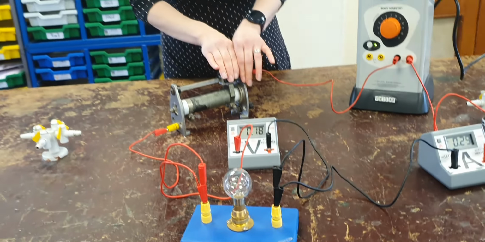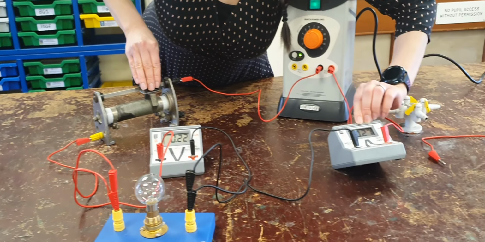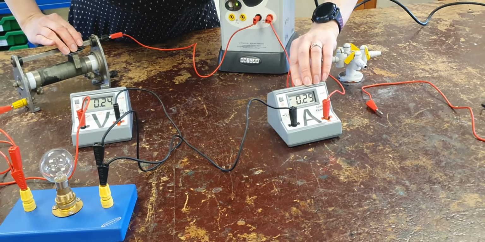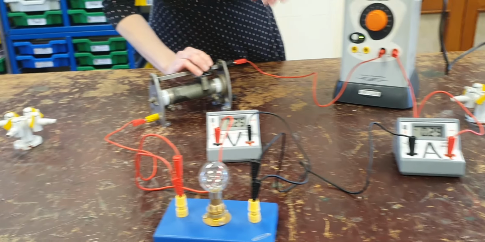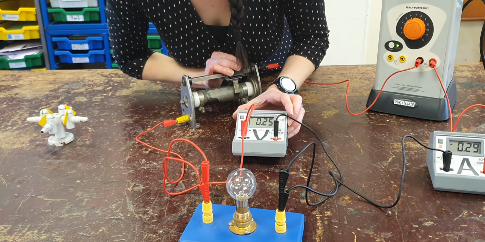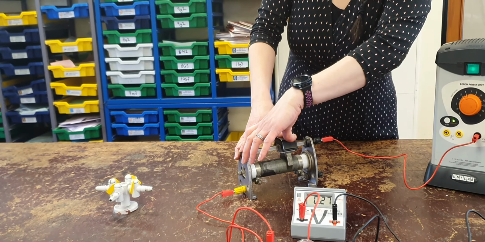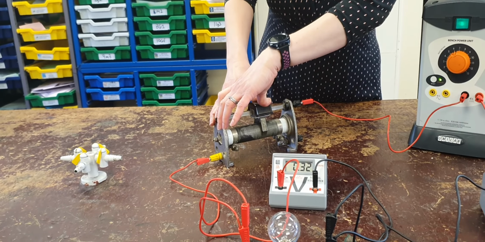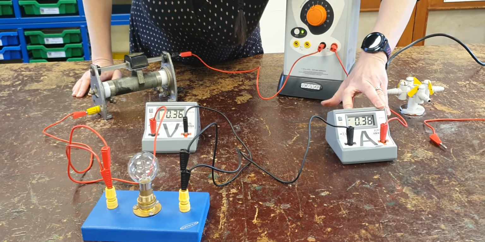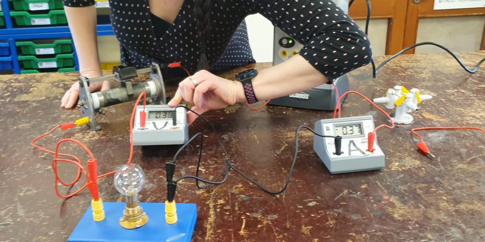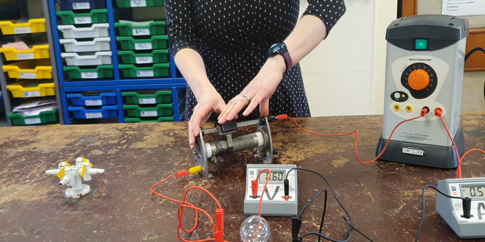So I'm just going to move my variable resistor a little bit more and allow slightly more current to go through. Okay, and so we've now got 0.30 amps going through, and we have a potential difference of 0.25. I'm once again going to increase the amount of current going through, so I'm decreasing the amount of resistance in the circuit. So I've now got 0.38 amps and 0.36 volts running through.